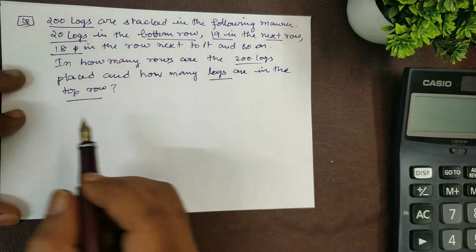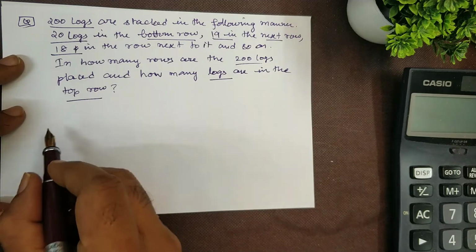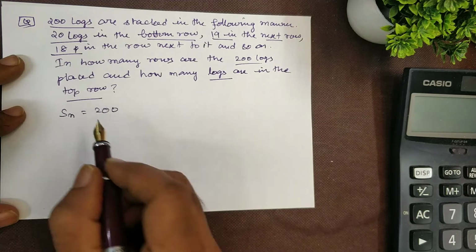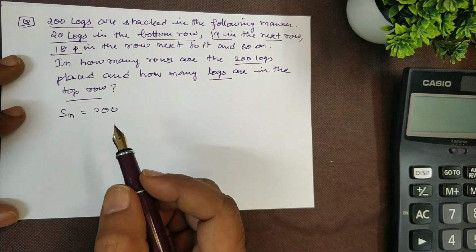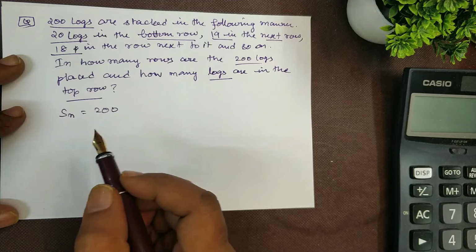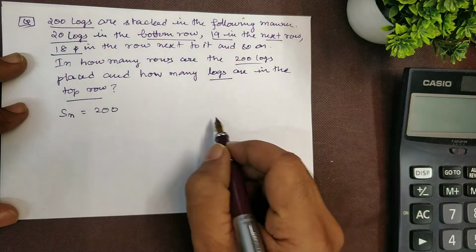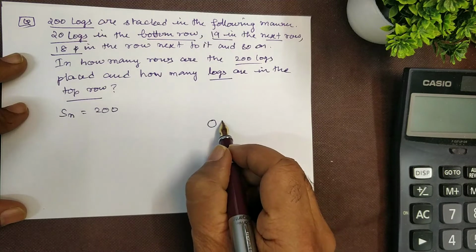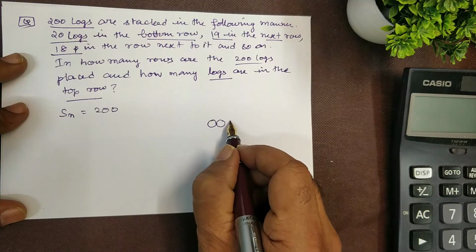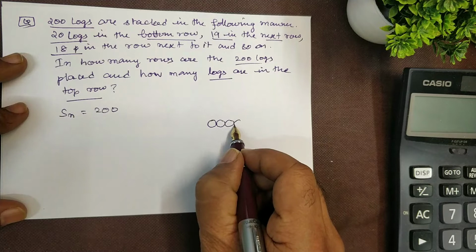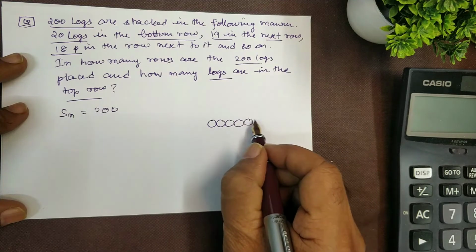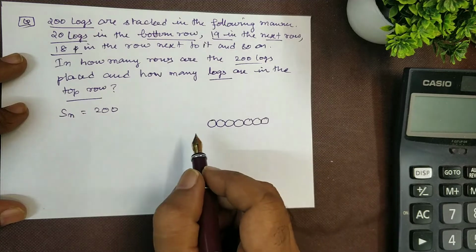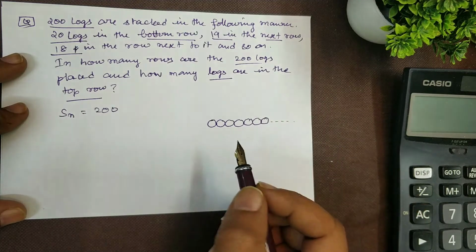Okay, right. So the total is 200, yes, n. And we observed 20. So this is the bottommost row: 1, 2, 3, 4, 5, 6, 7, 8, and so on up to 20.